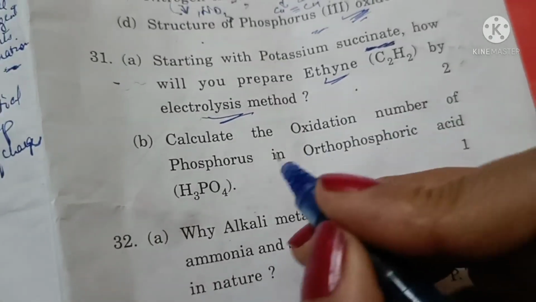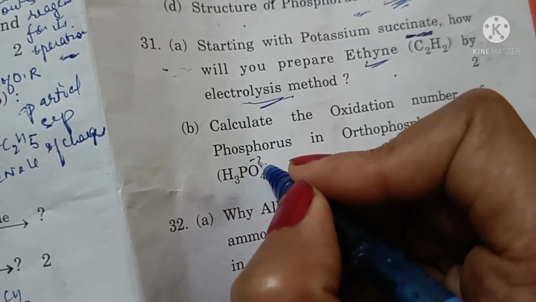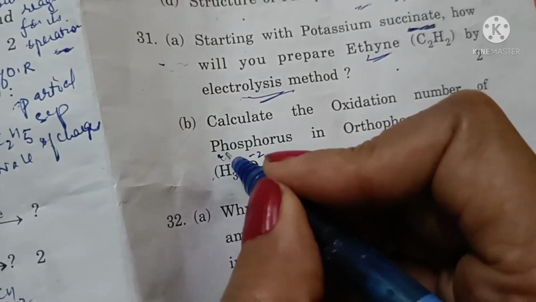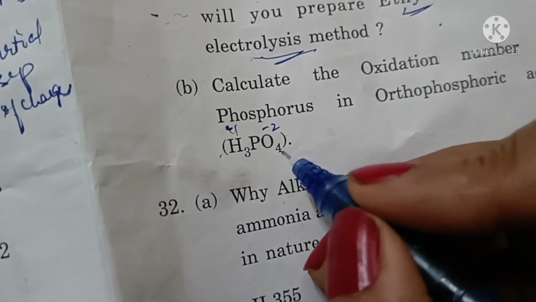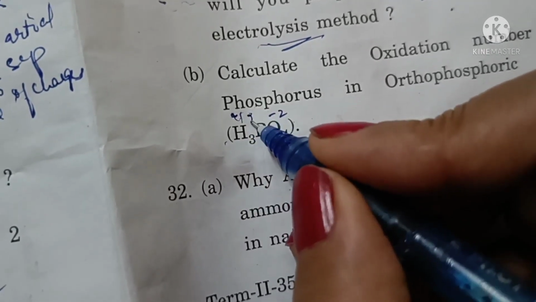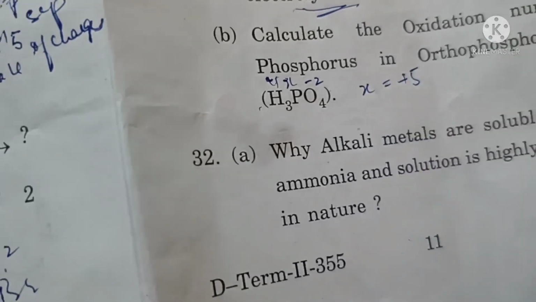Calculate the oxidation number of phosphorus in orthophosphoric acid. So oxygen is -2, hydrogen is +1. So 3 into +1 plus 4 into -2, plus x, is equal to 0. So x comes out to be +5.